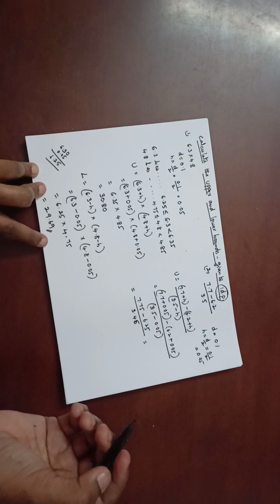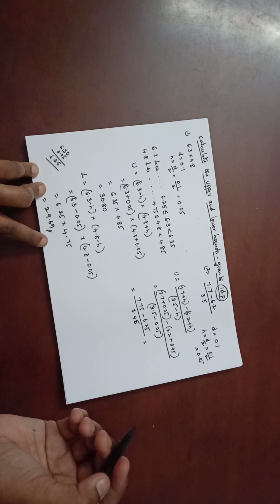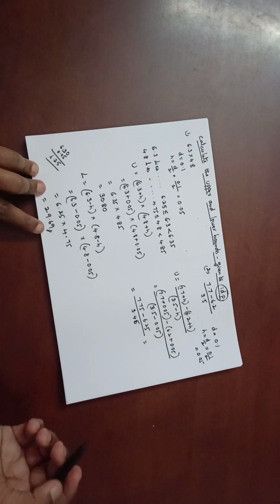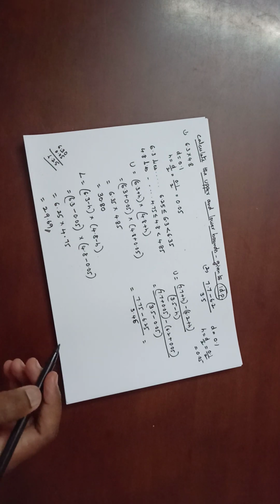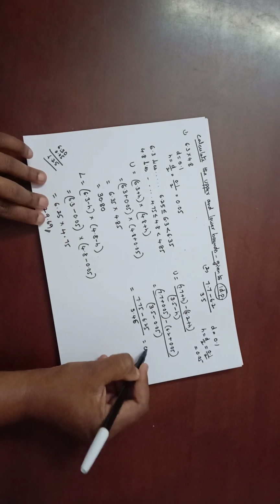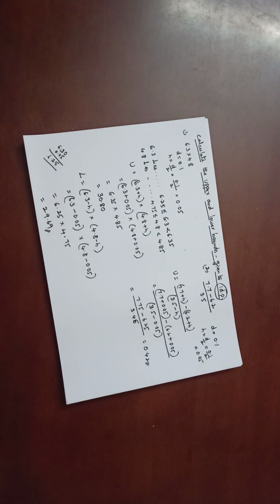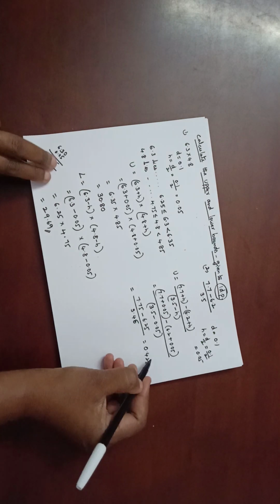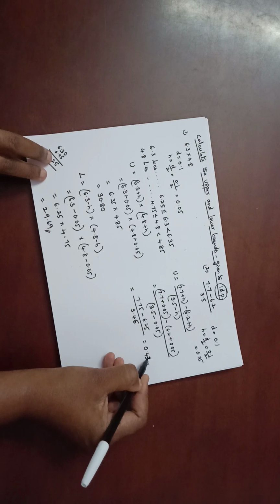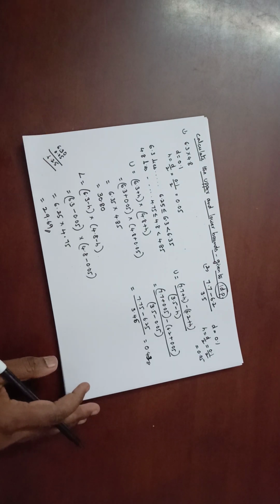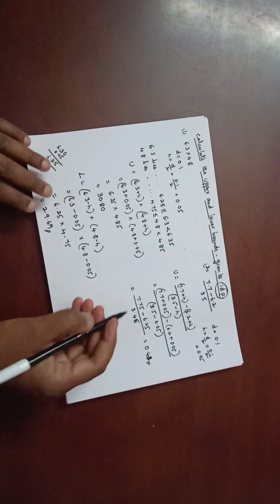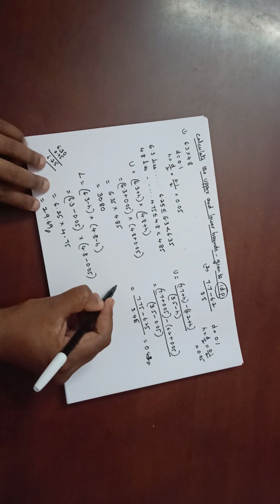Okay, take the help of a calculator. So we get the value, this is around 0.43. This is your upper bound.